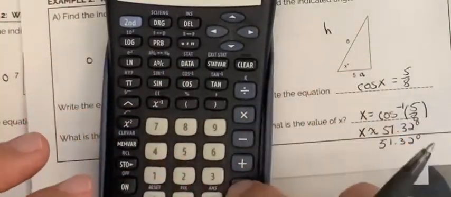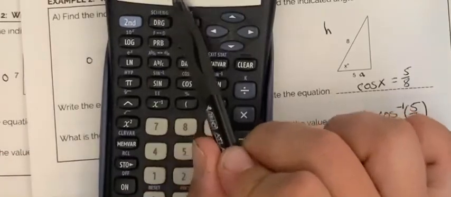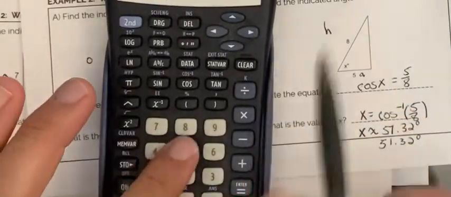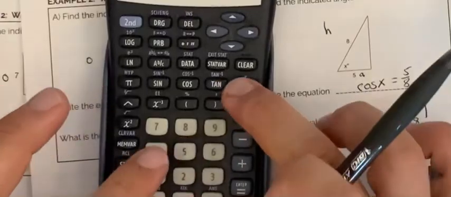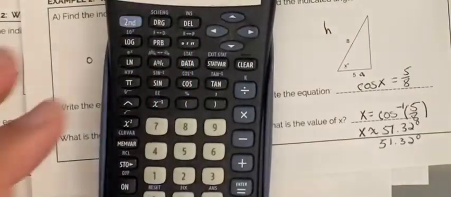51.32. And the decimal is 0.624. And then I'm just going to change 5/8 to a decimal. So 5 divided by 8. And I get 0.625. So I did my math right there and checked it.